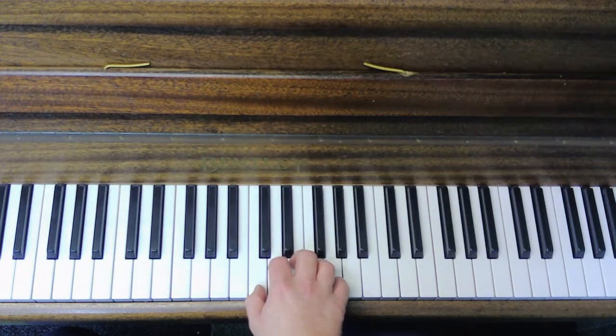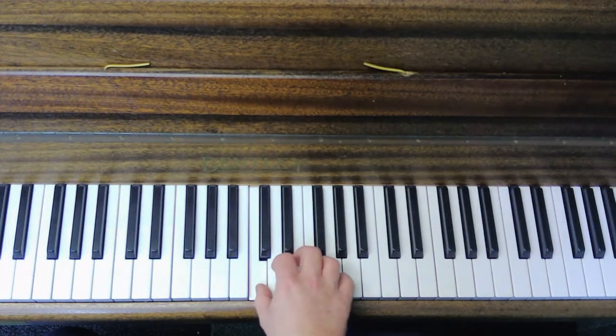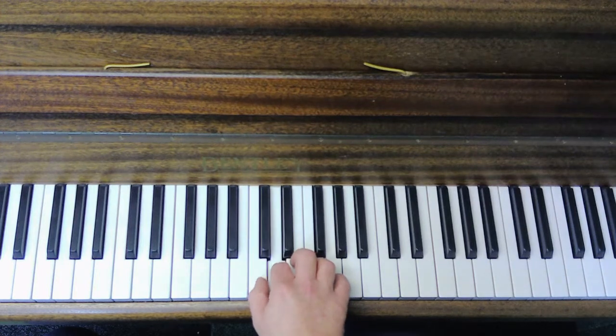We'll have C, 2, 3, 4, D, 2, 3, 4, C on 1 and 2, D on 3, 4, C, 2, D, then 1 each beat, C, D, C, D, and we'll finish on C twice to finish.